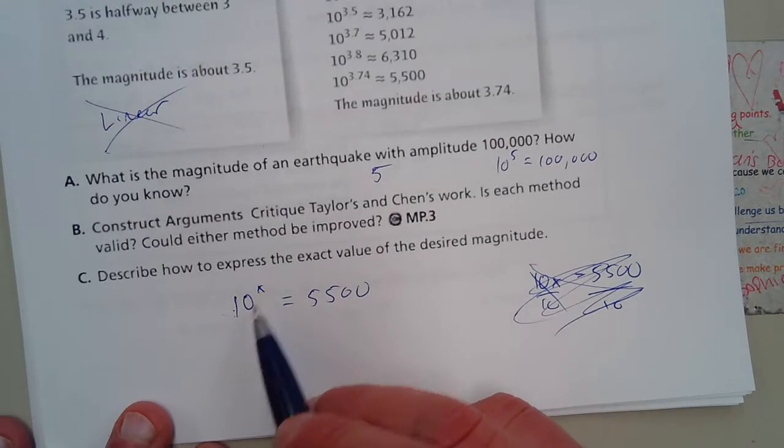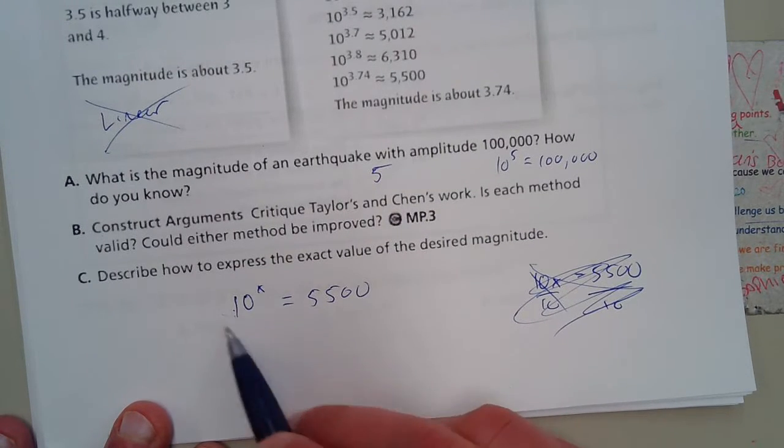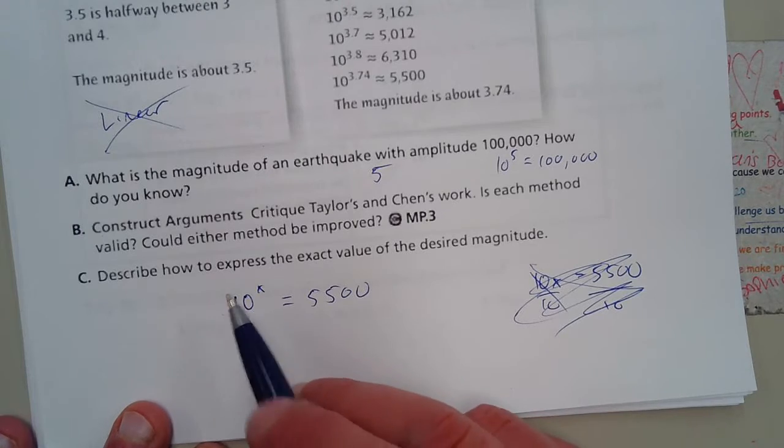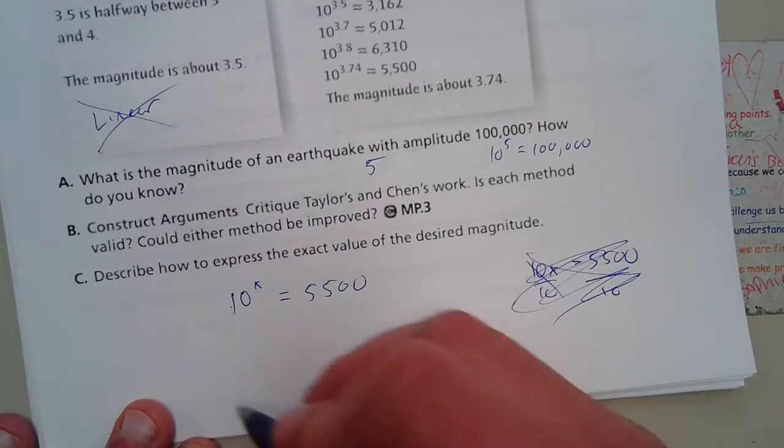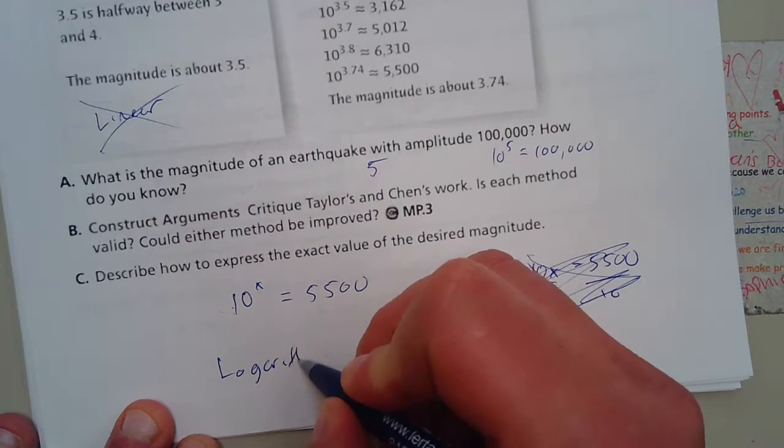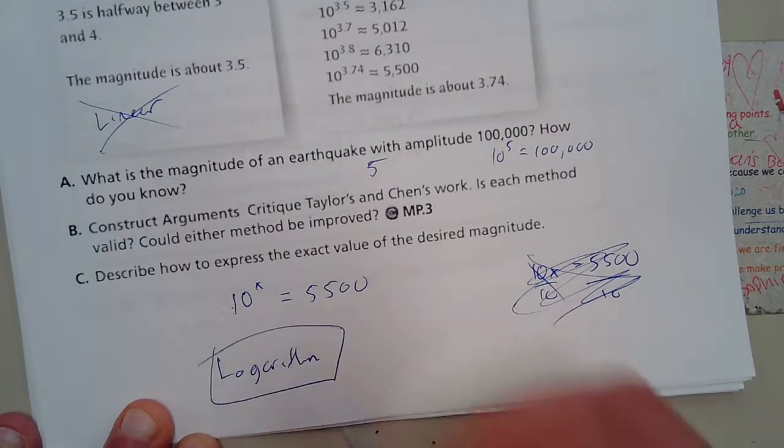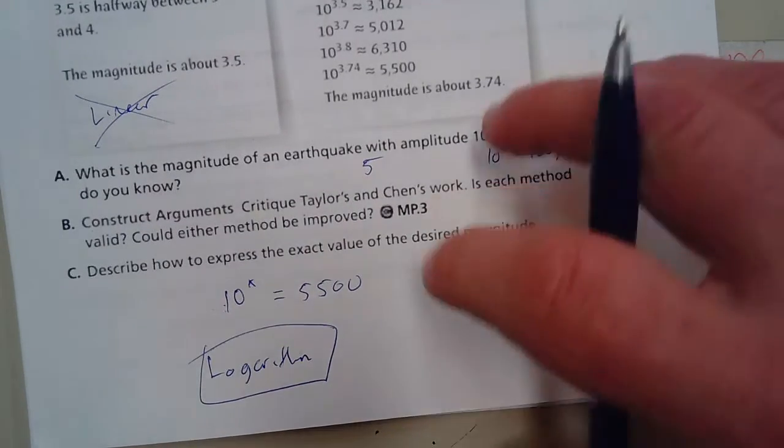So we need to be like, well, if I have 10 to the x power, what can I do to get rid of this 10? What's the move for that? And the answer is it's a logarithm. So that's what we're going to learn about here moving forward. We'll learn about what that looks like on the next page.